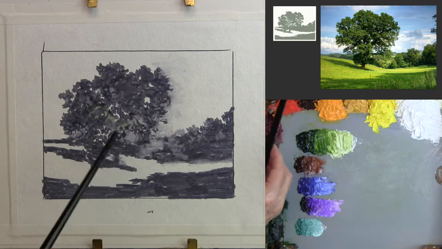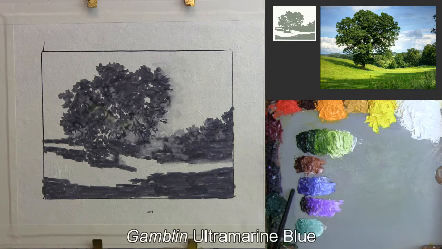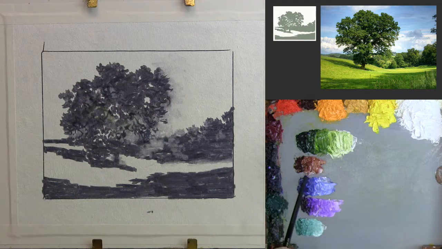we have central light. I've mixed here ultramarine blue, this is the Gamelin ultramarine blue, with a Rembrandt Viridian. And that helps to give me more of a greener blue that leans a little bit more towards the color of sky, or what we think of as sky color. And we can also use this to help kind of cool things.